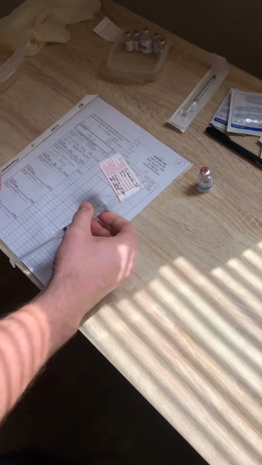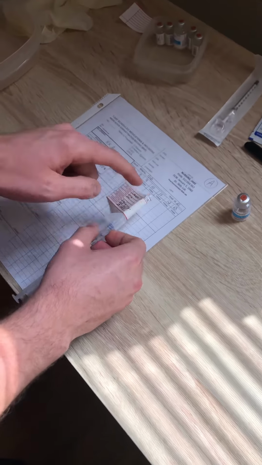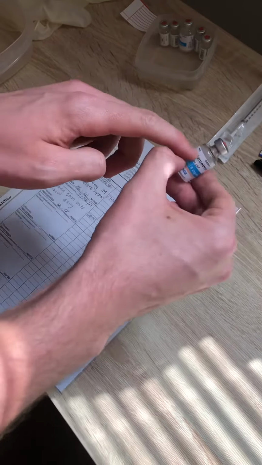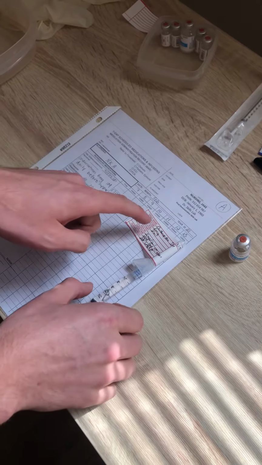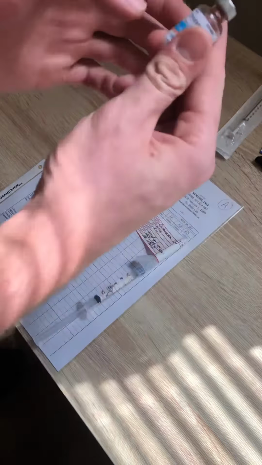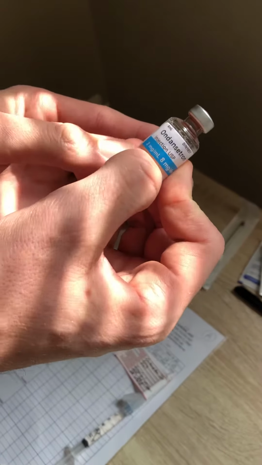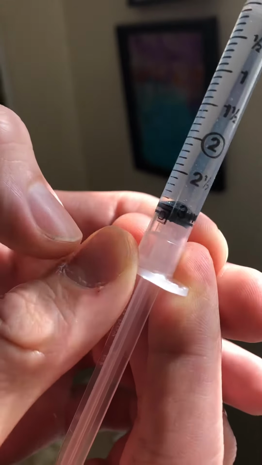So now I'm going to do my second check. Right patient, nursing Jake, right medication, ondansetron. Right dose is 6 milligrams. It's 2 milligrams per 1 ml, so that's why to get 6 milligrams, I have 3 ml. It's a little smudged, but you can see it right there.